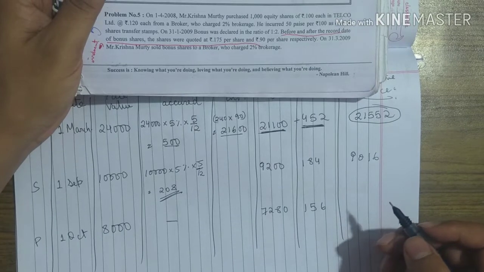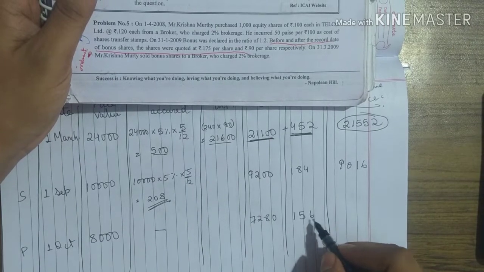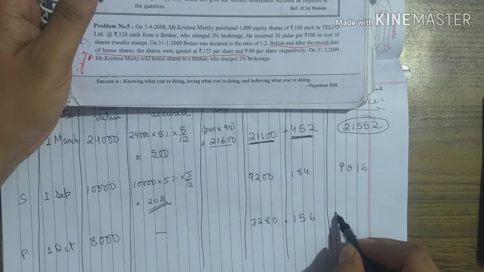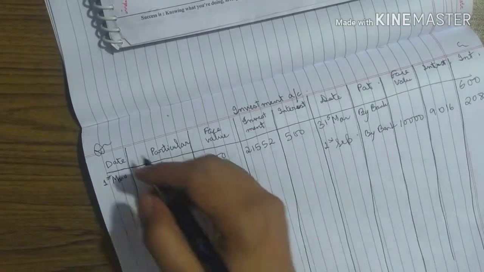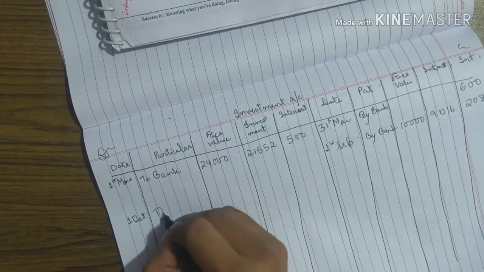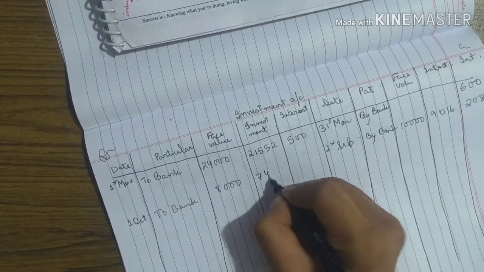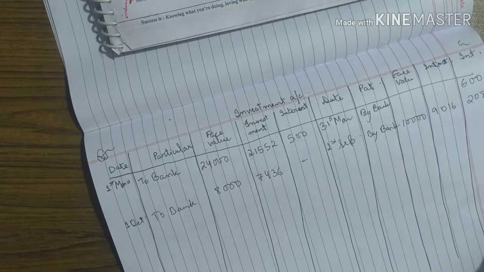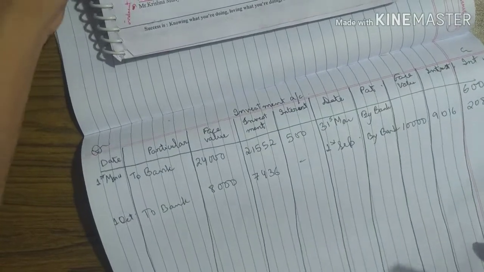Since this is a purchase entry, we need to add the brokerage and the stamp duty. So the amount is 7,280 plus 156, which is 7,436. So let's make an entry. On 1st October, to bank, face value of 8,000, investment of 7,436, and since there is no accrued interest, we will not give any entry on interest. So let's move further.